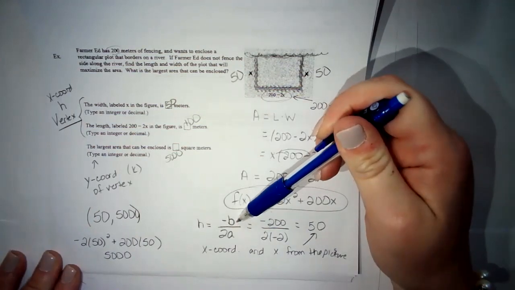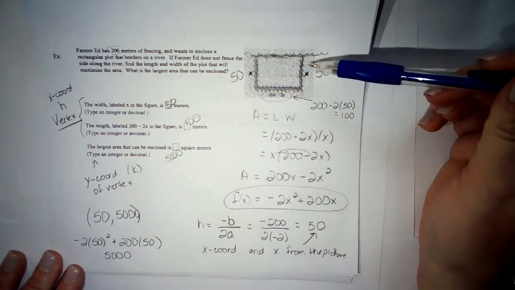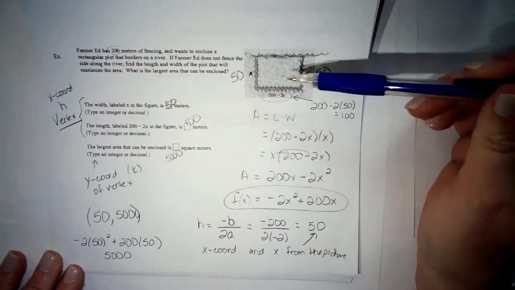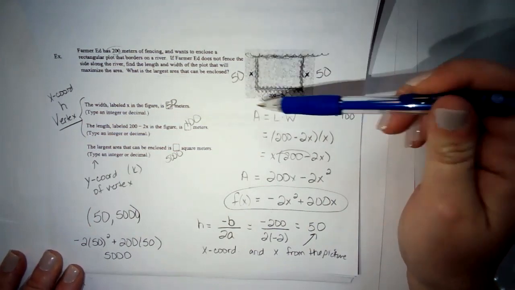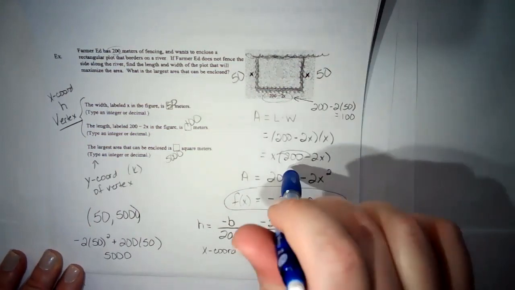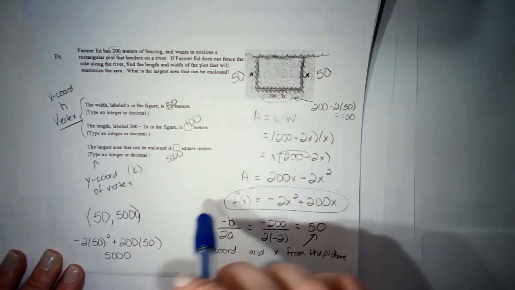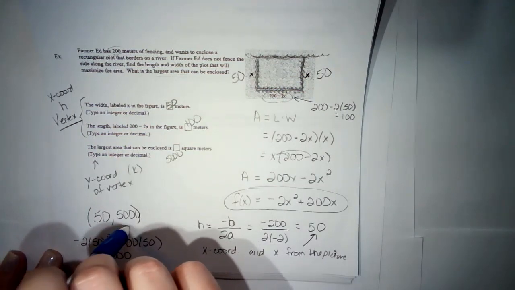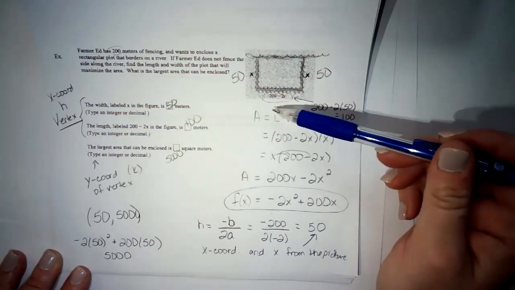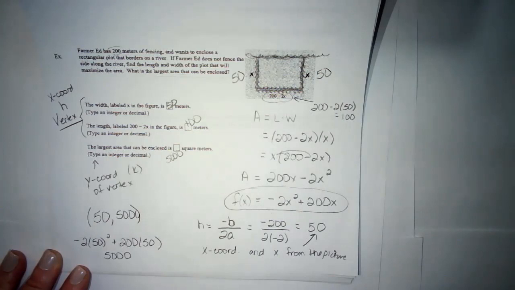Then I used how to find the vertex to find the x coordinate of my vertex, which was also the x from the picture. I plugged it in so I could have all my sides. Then I went back and plugged 50 into the original equation to finish my vertex, to find the k, to get the 5,000. That's the maximum area. Or I could have just multiplied 50 times 100 and got it that way too. Is that okay with everybody?